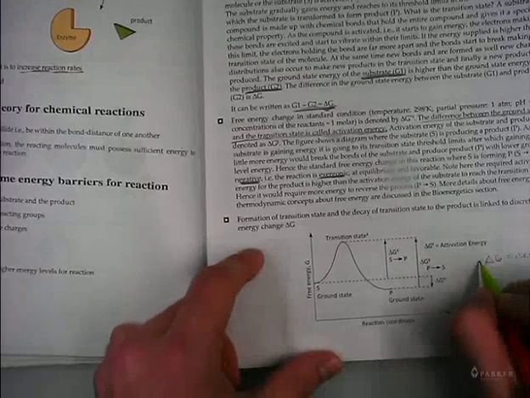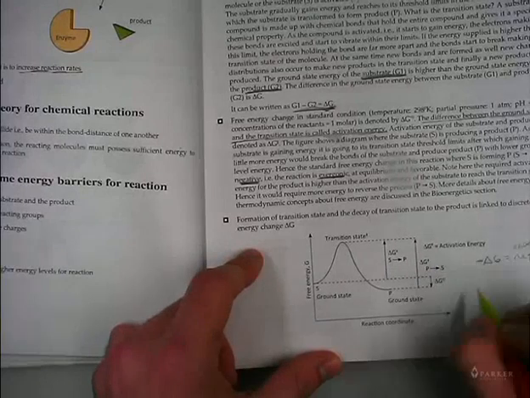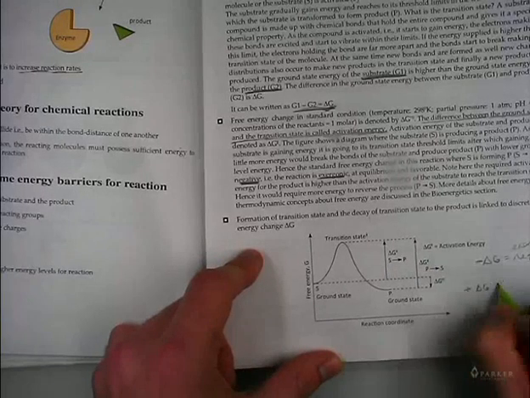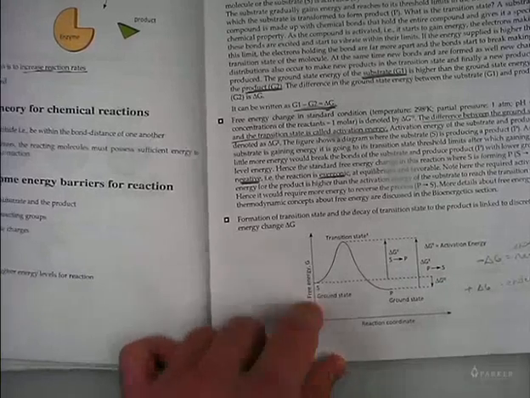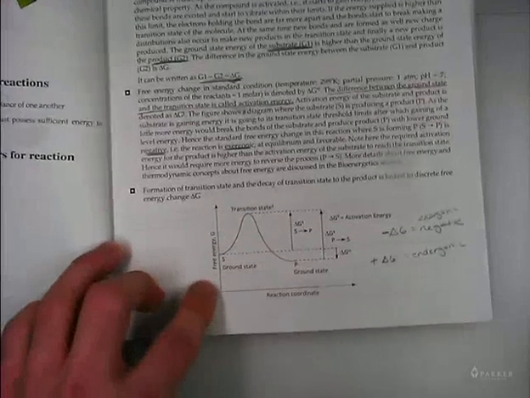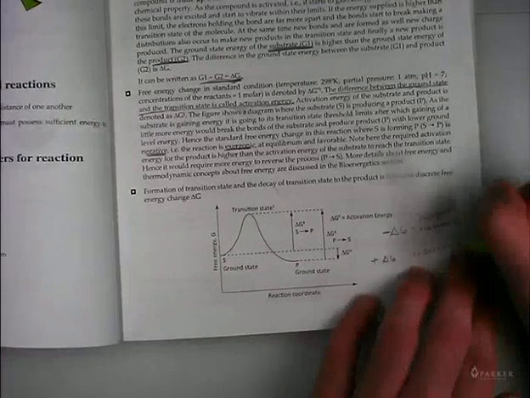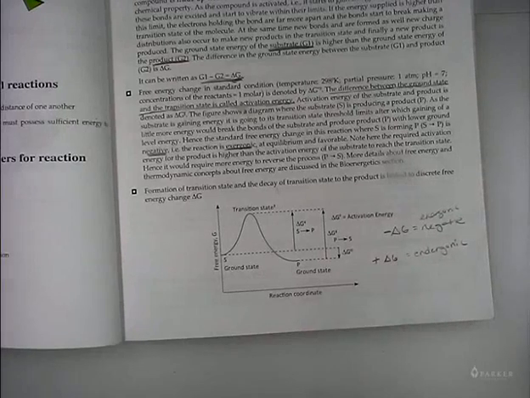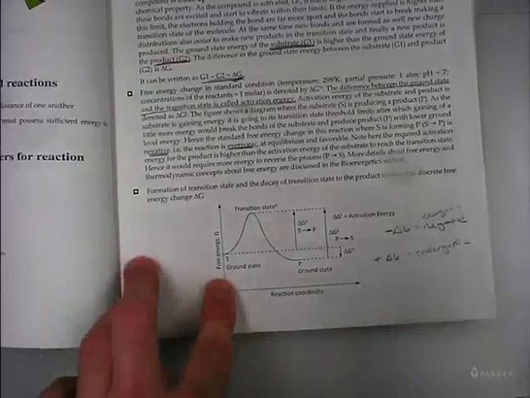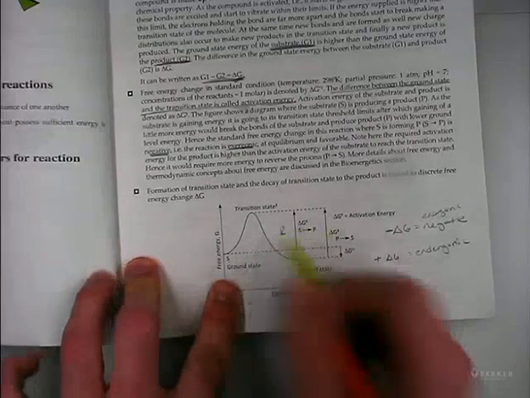So if delta G is negative, exergonic. If delta G is positive, endergonic. Endergonic, so energy is entering. In that situation, S would be here and P would be up here. So it gained energy.